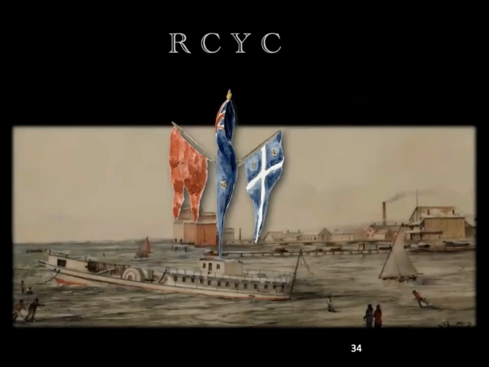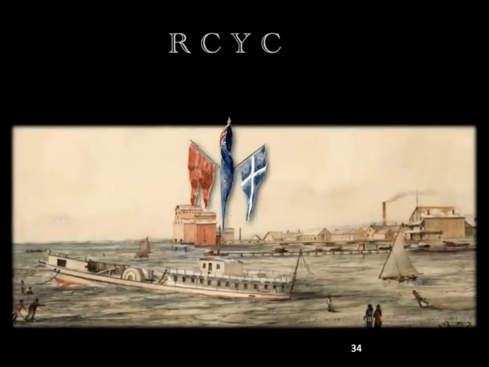Here's one of the first RCYC clubhouses. It's the dilapidated steamer Provincial, seen here stuck in the ice of Toronto Bay.